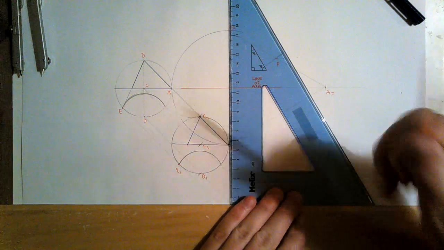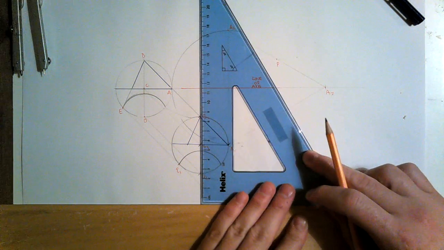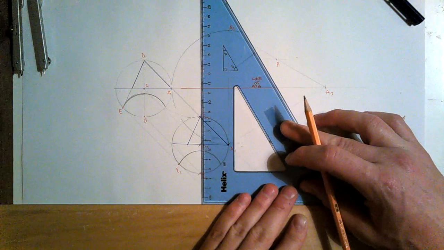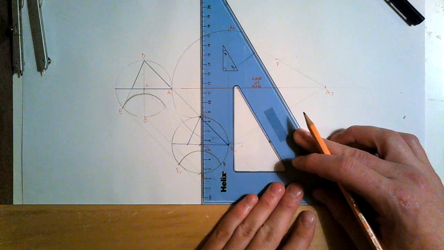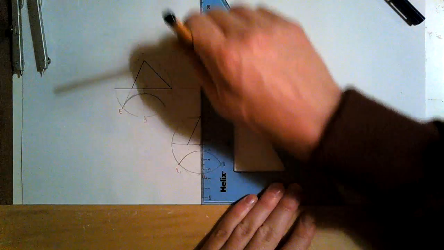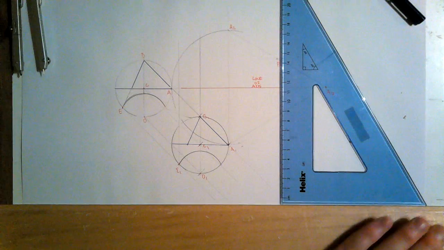We know the direction of A1 to A2 is a perpendicular line, so we can bring up B. Okay, C. C and B are on the one line, and D, and E.